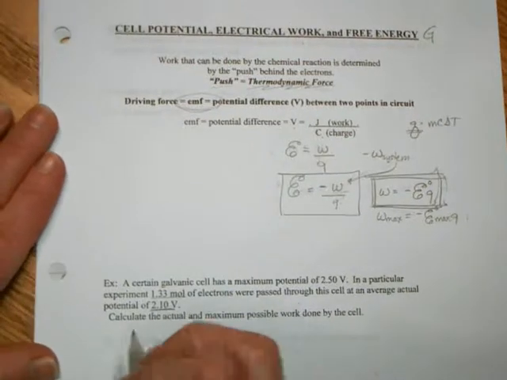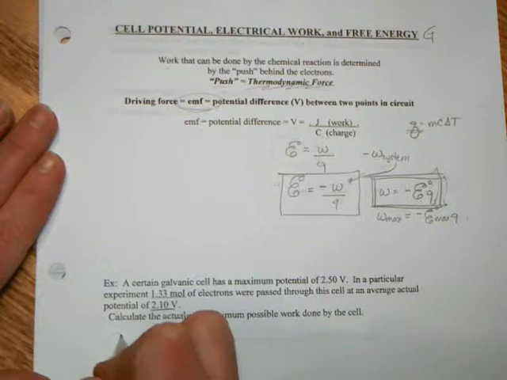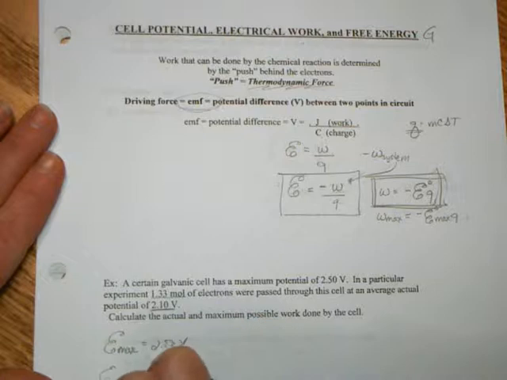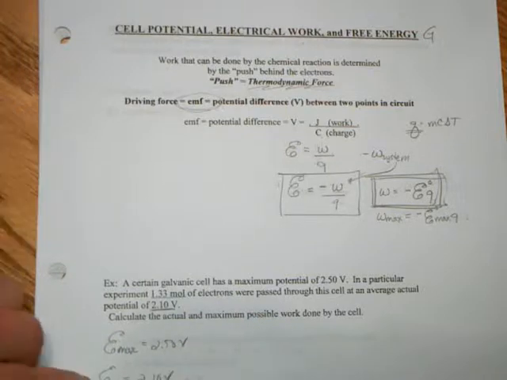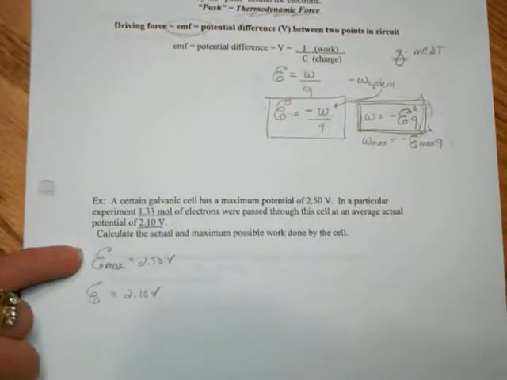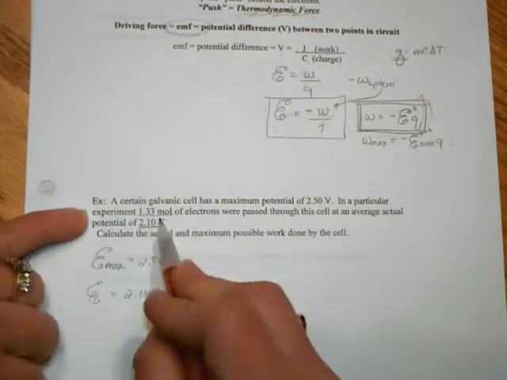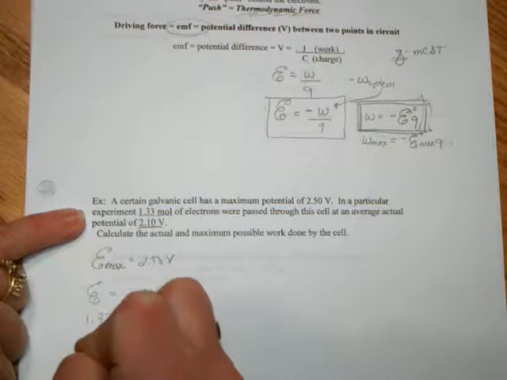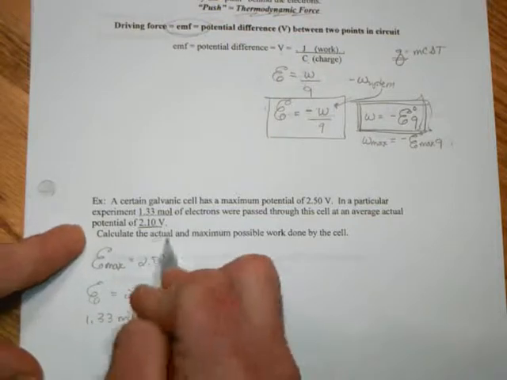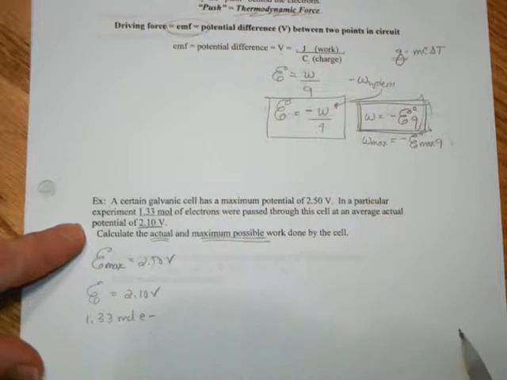All right, so the max potential is 2.50 volts, but the actual is 2.10 volts. And usually, practically, you get out less than is promised to you. We have 1.33 moles of electrons. That's how we're going to get our charge. So calculate the actual and the maximum possible work done.